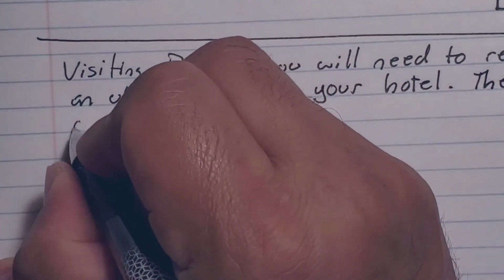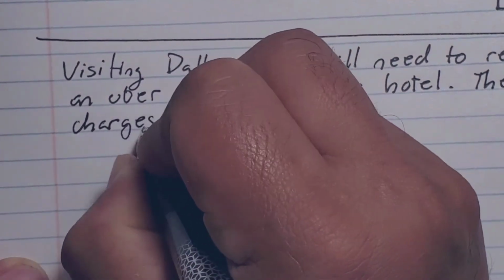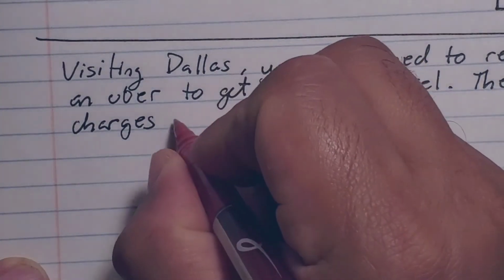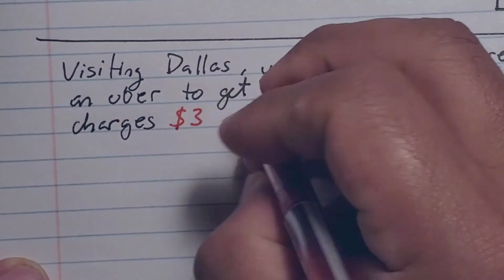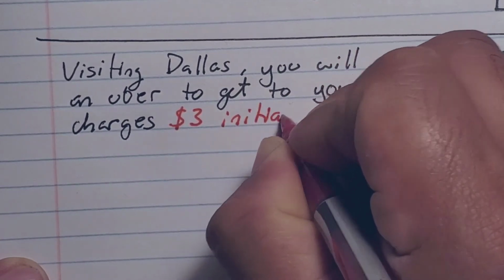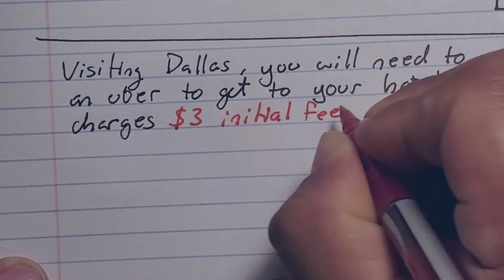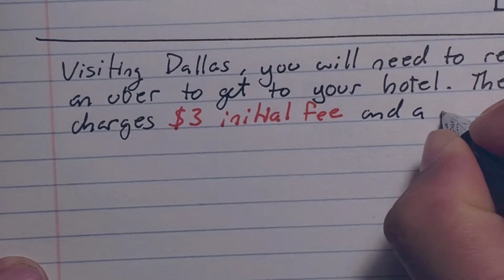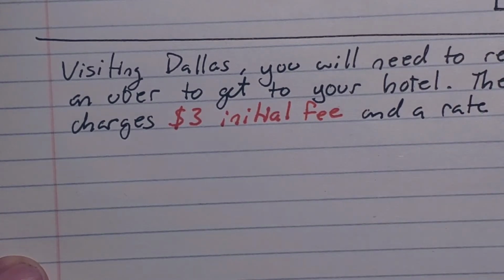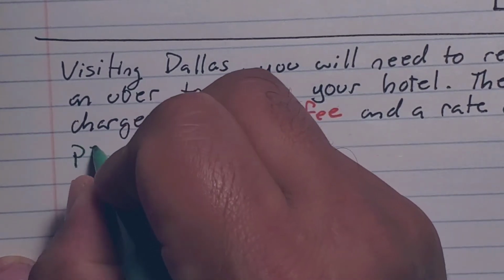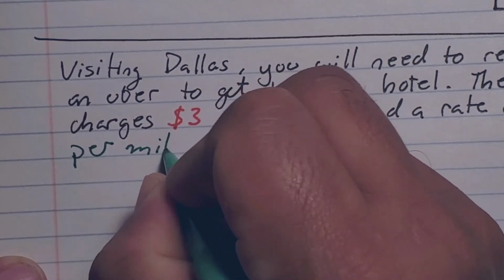The Uber charges a $3 initial fee and a rate of $2 per mile.